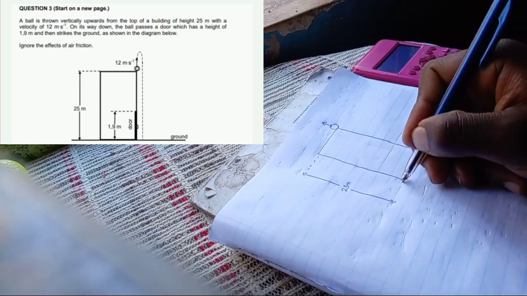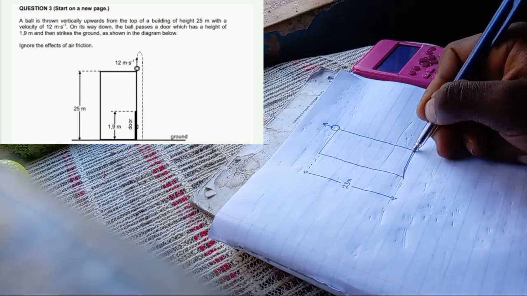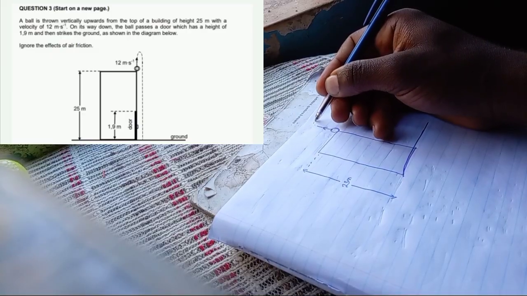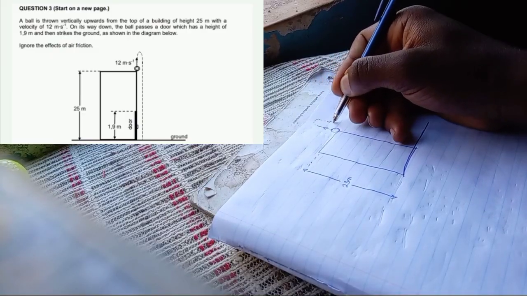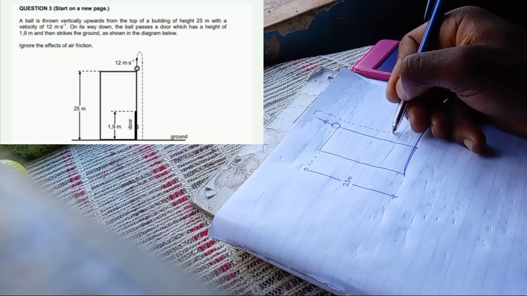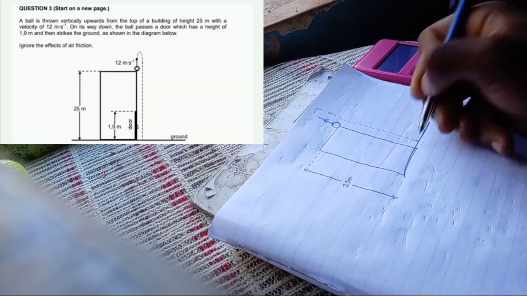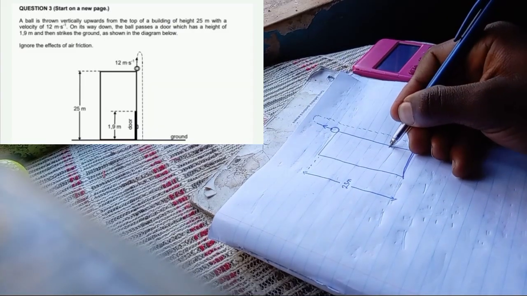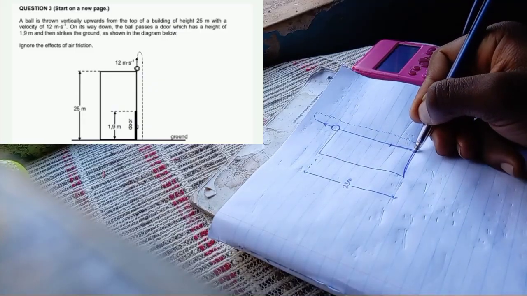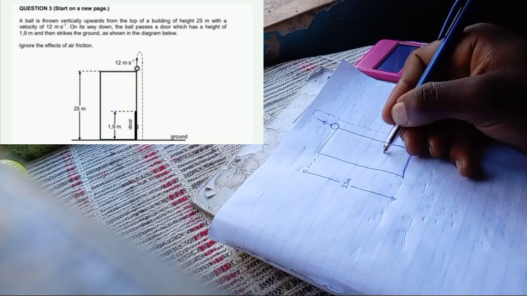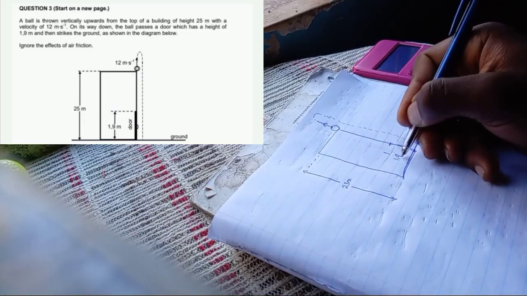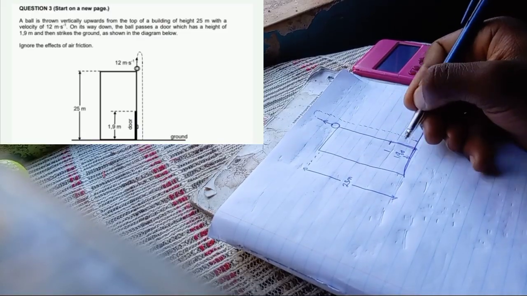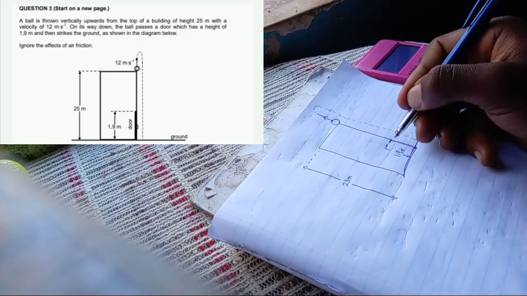Here is the ground. So the ball is projected upwards, then after a little while it goes down and falls to the ground. We have a door, and they gave us the height of the door, which is 1.9 meters from the top of the door to the bottom.